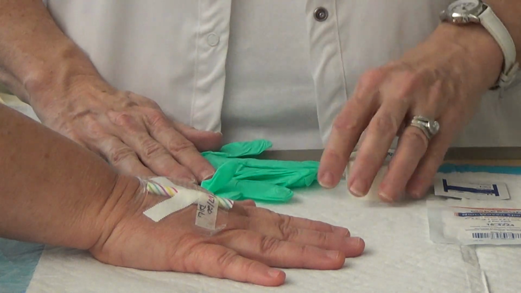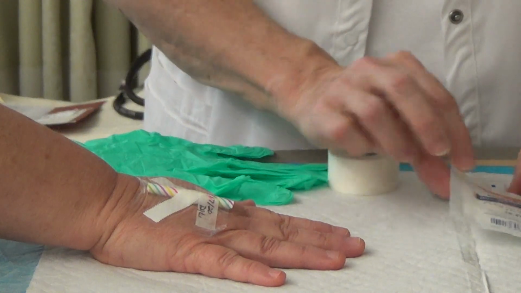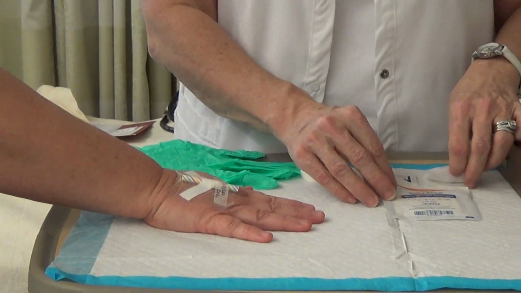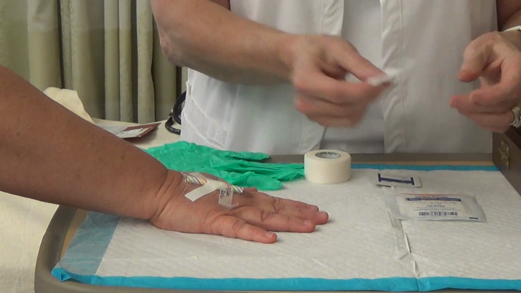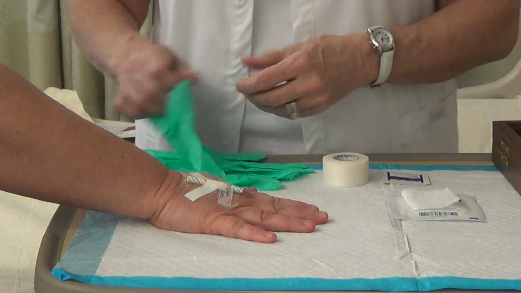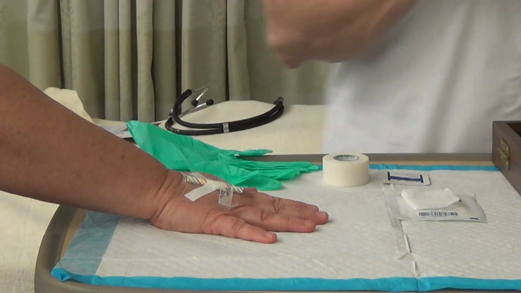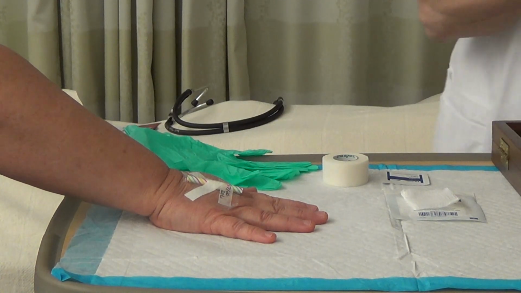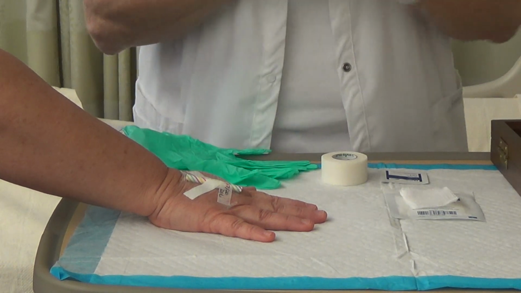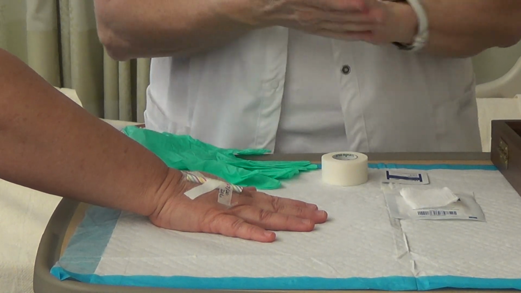So I have my gloves, I have tape, I have a 2x2 or a Band-Aid if you want to, but some people bleed a little longer if they're on anticoagulants, so I use a 2x2, and I have one opened already that I'm going to use, and I have an alcohol swab just in case. Now with these IV sites, hand hygiene first. So here's my hand hygiene. Anytime you put your gloves on and anytime you take your gloves off, you're doing hand hygiene.